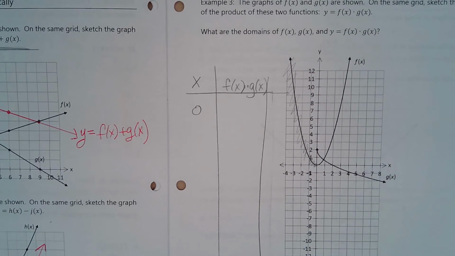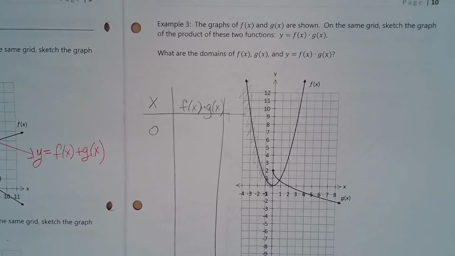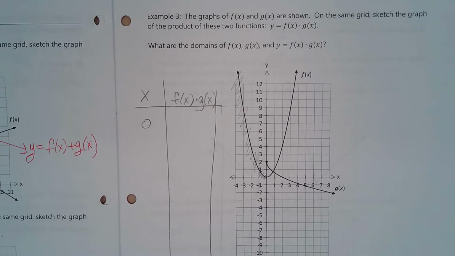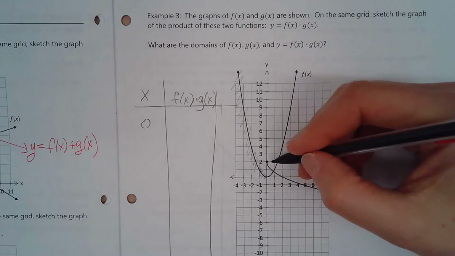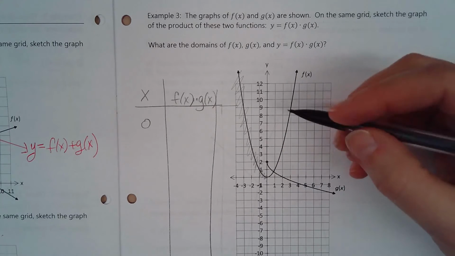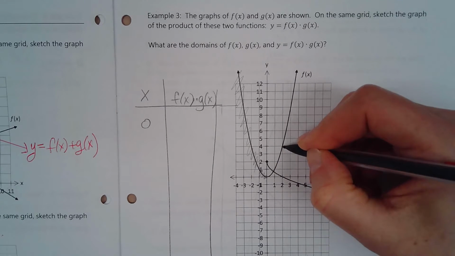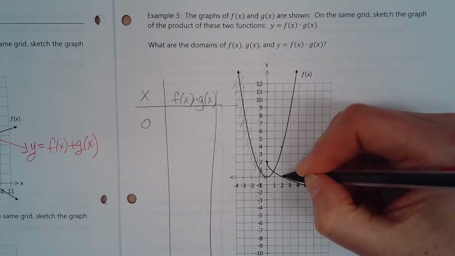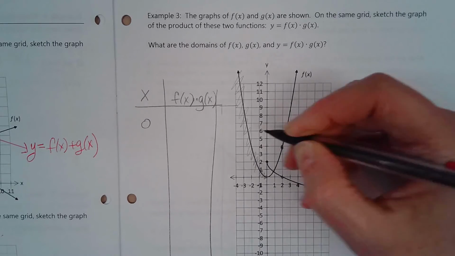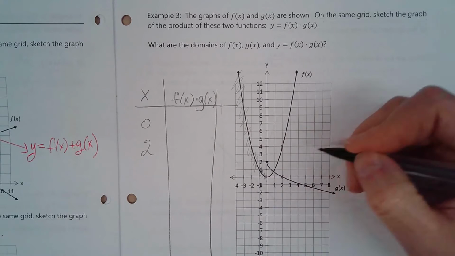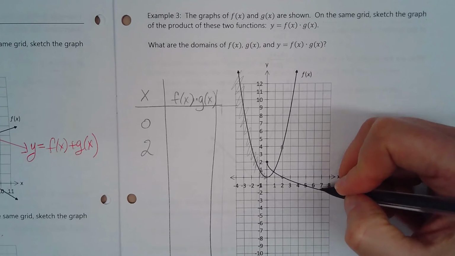You can only do function addition, subtraction, multiplication of functions where they both have x values, right? So I guess we could use x as 0, right? It looks like the next one we could use would be 2. Okay, is there another one we can use just to get a sense of this graph?